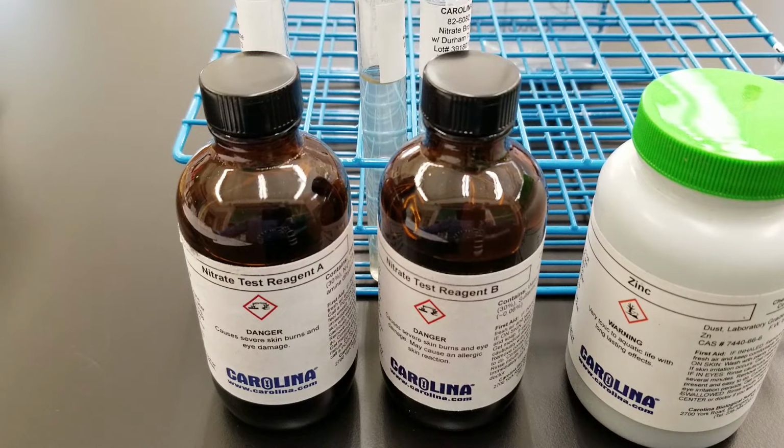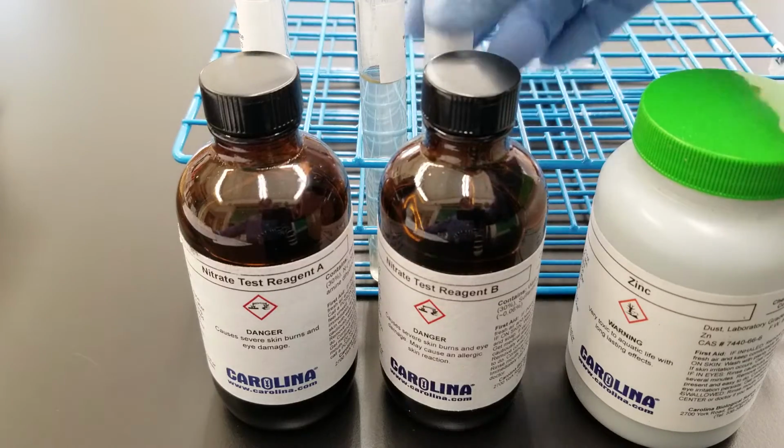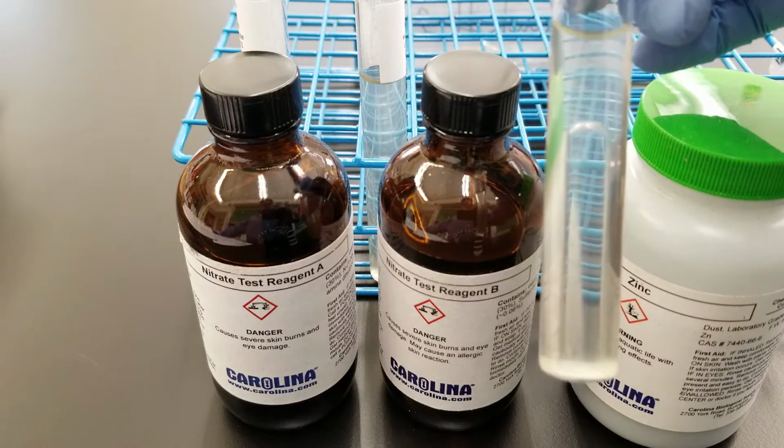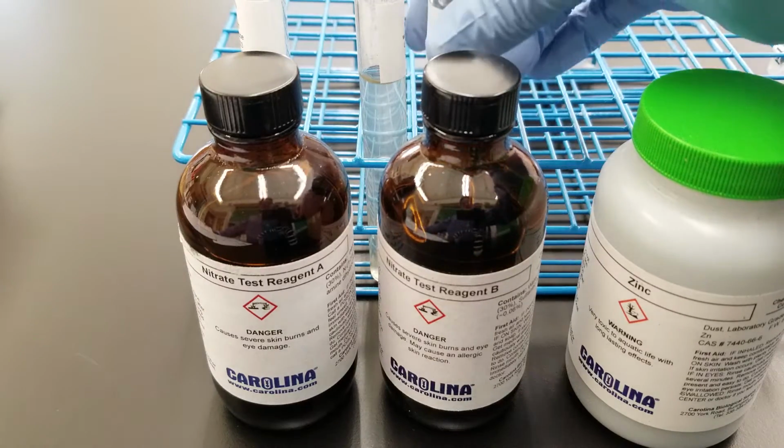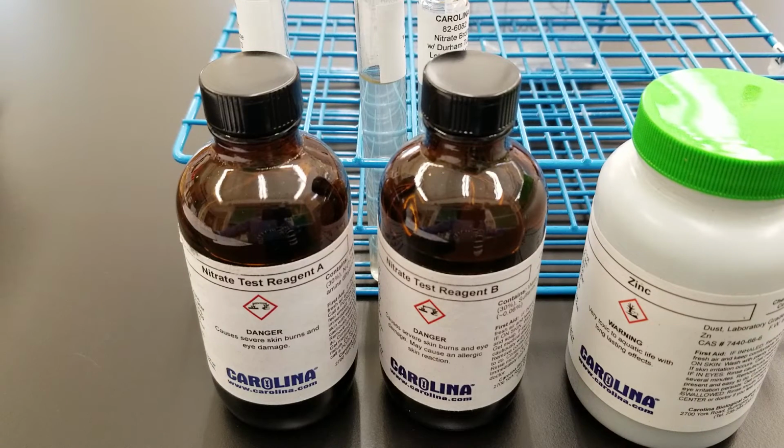Okay, so that could be why it's still the same color and didn't turn pink. If it turned pink, that meant that nitrite was present, okay, and the nitrate was reduced to nitrite. If there was no pink present, then that means it either went past nitrite to those three compounds that I told you about, or it still has nitrate there and it's a negative, okay?